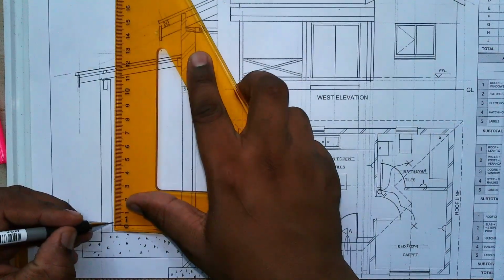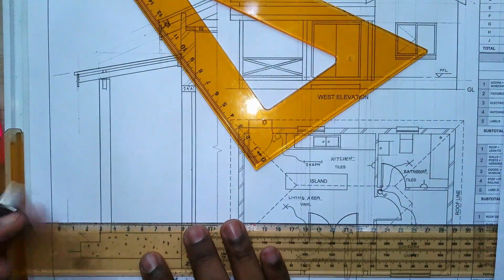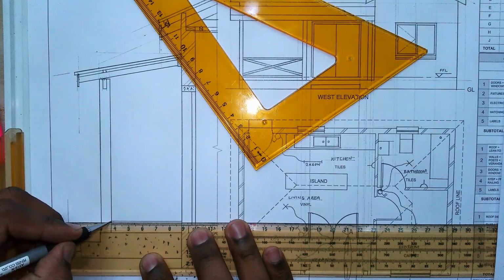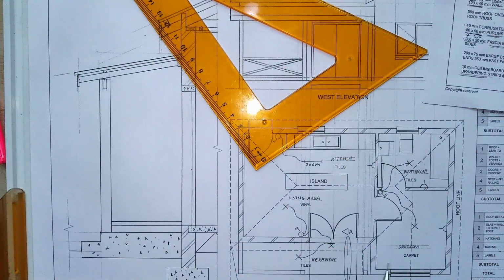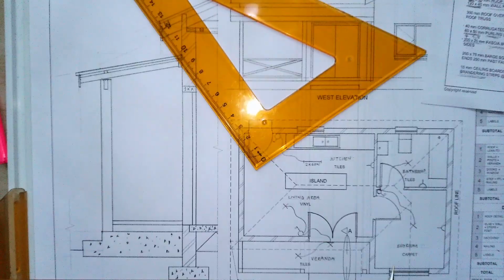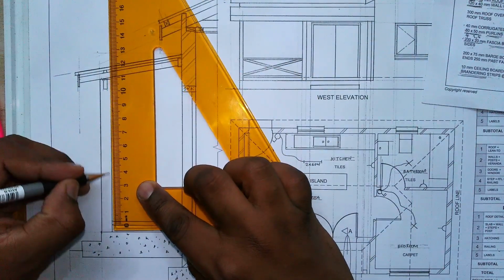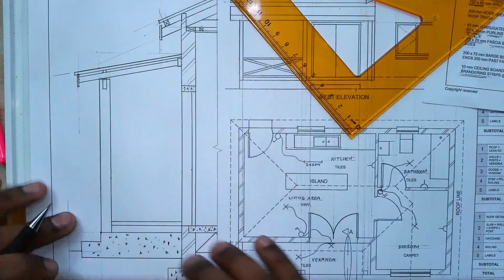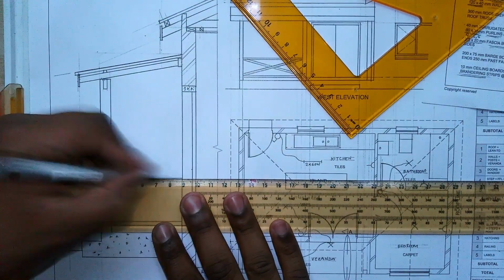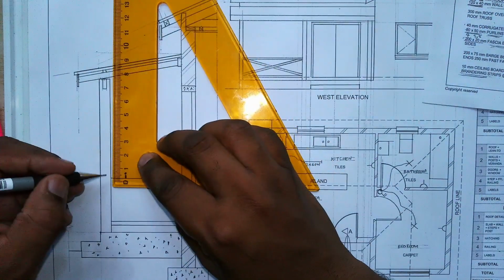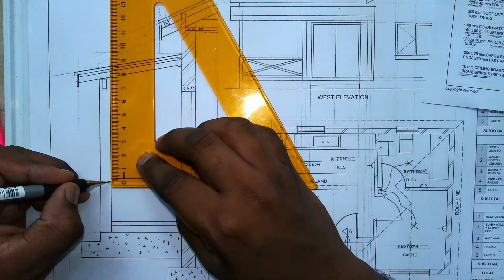So 2.5, draw a line like that, and then 700 divided by 20, it's 35. So it's 35 from there going up, 35 is there. Draw a line there, and then 50 divided by 20, it's 2.5.